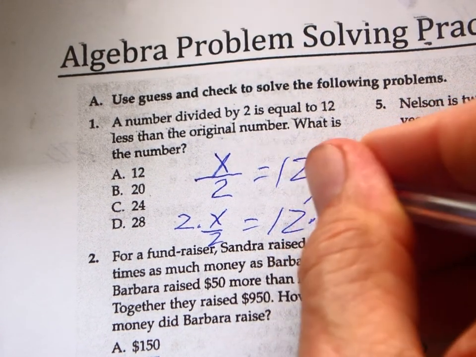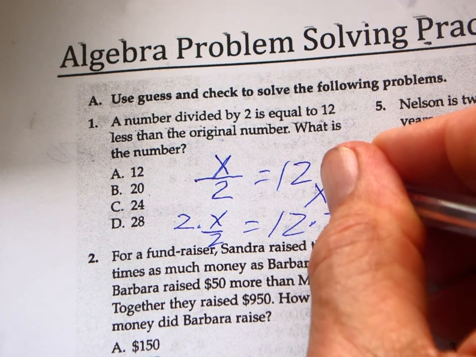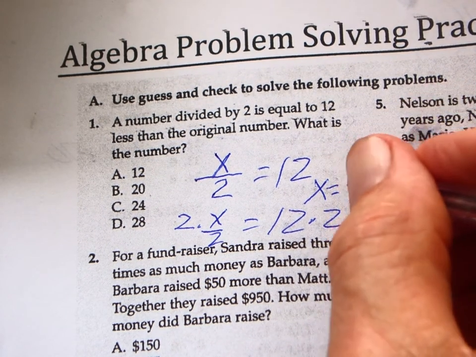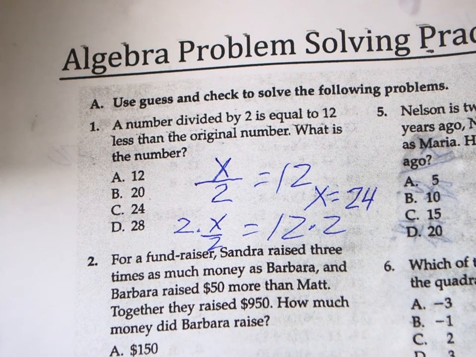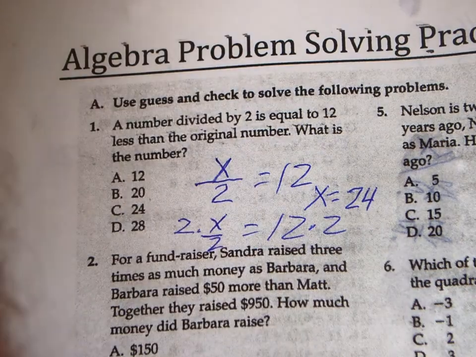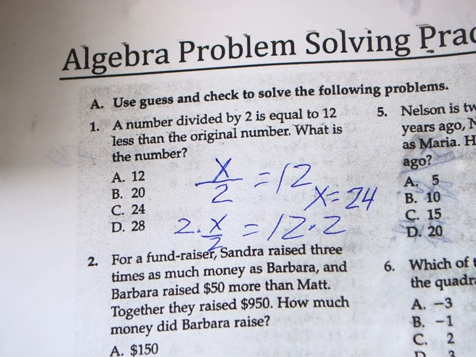X equals, what's 2 times 12? 2 dozen. 2 dozen eggs is how many eggs? 24 eggs. There we go. We'll try to do it on this paper. If not, I'll have to turn. Oh, I bet you I have room here. Yes, I do. I have a blank here.